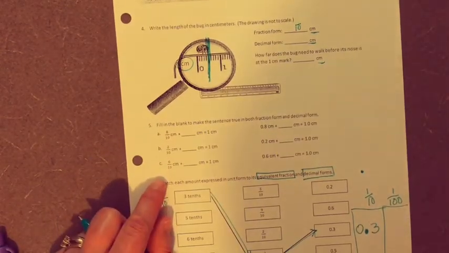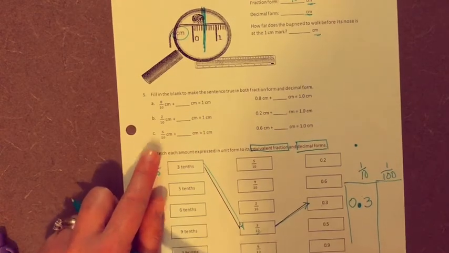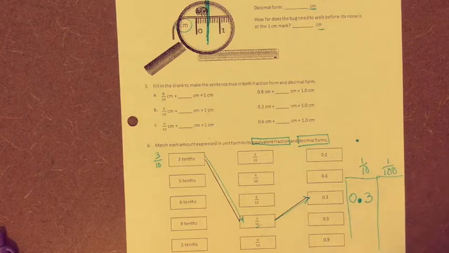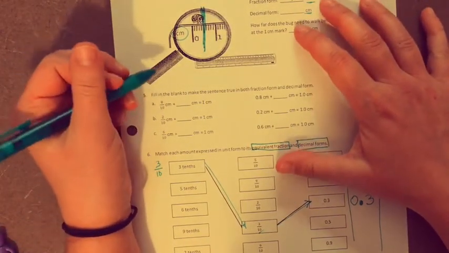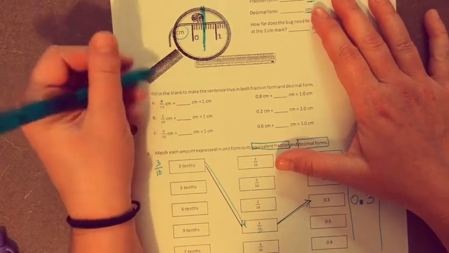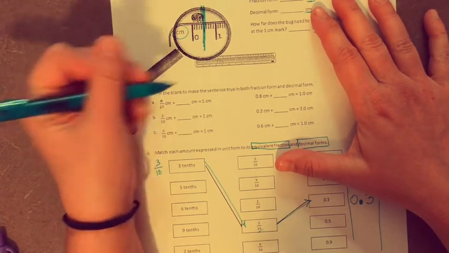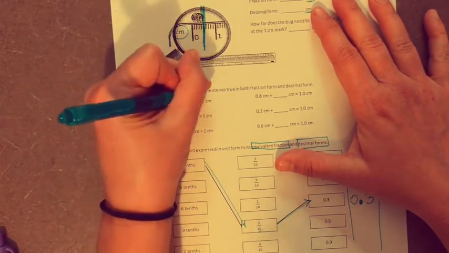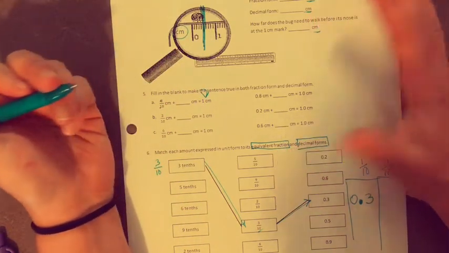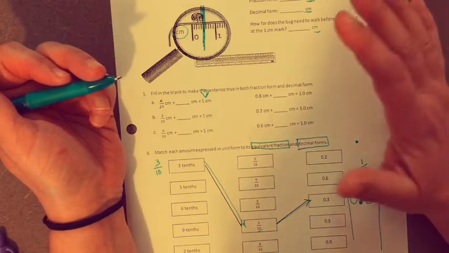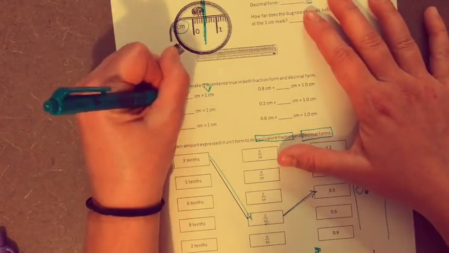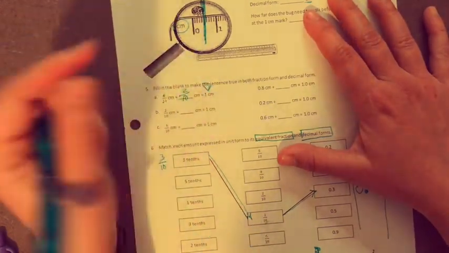All right. Now, if you look at this middle section, it says, fill in the blank to make the sentence true in both fraction form and decimal form. Okay? So they're asking you, if you have 8/10 of a centimeter and you need a whole, well, how many more would you need? So 8, I always count up 9, 10. So I would need 2/10 more to make a whole centimeter.